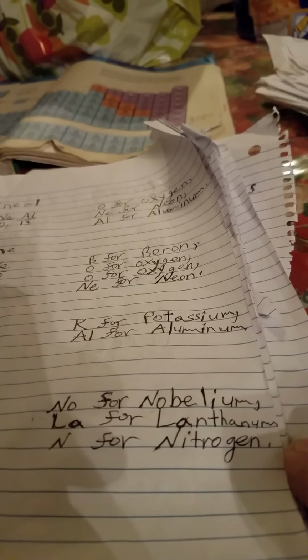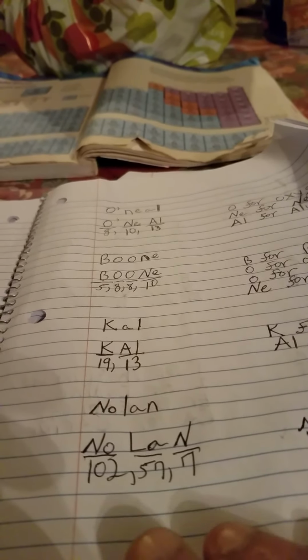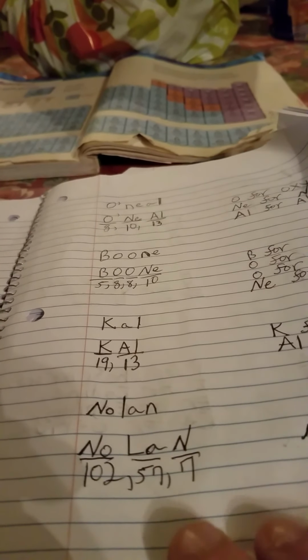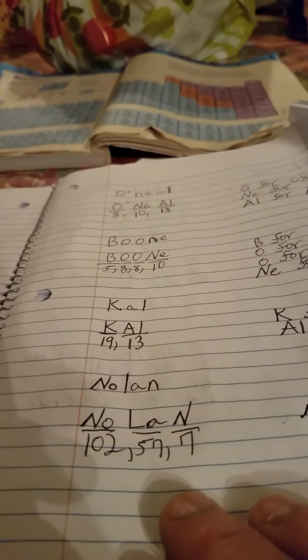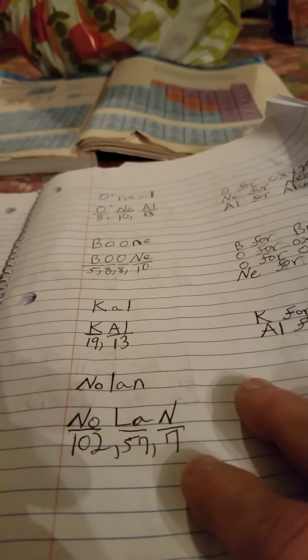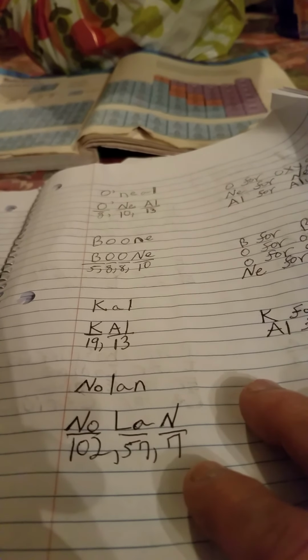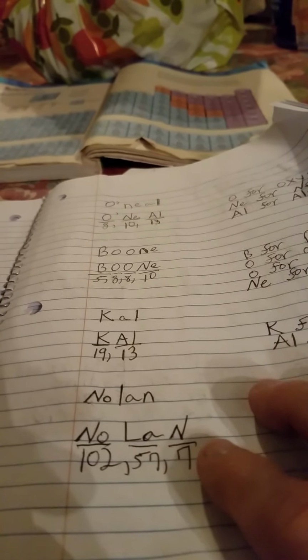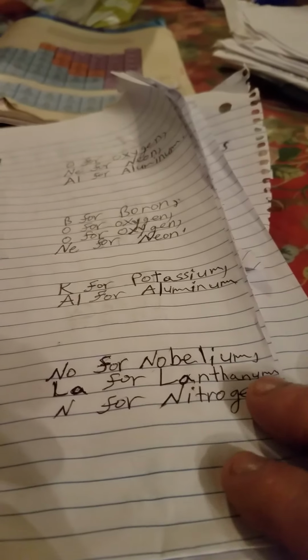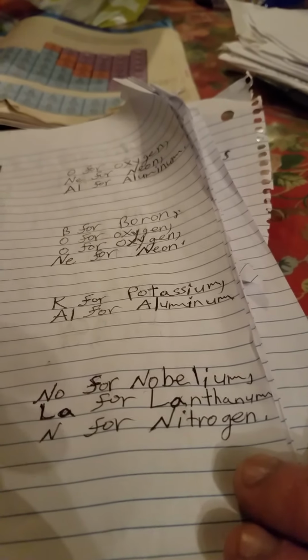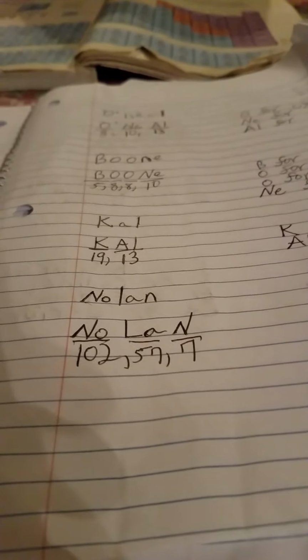For lanthanum, let me say it again. Lanthanum, which is capital L-A, has atomic number 57, and a capital N has an atomic number of 7. Now, capital N is for nitrogen, which is spelled N-I-T-R-O-G-E-N. All right? And you got the name Nolan.